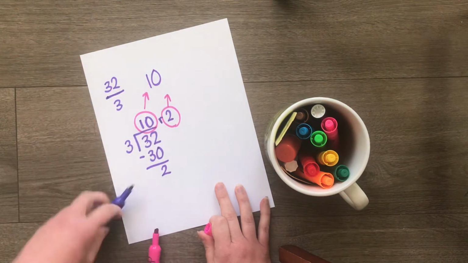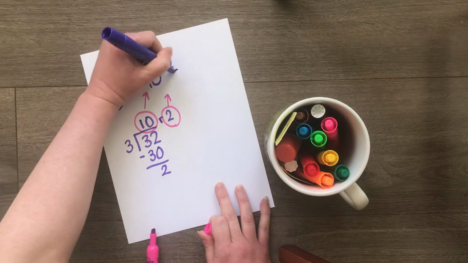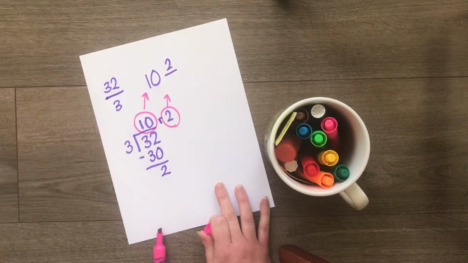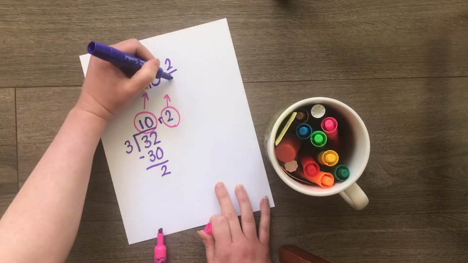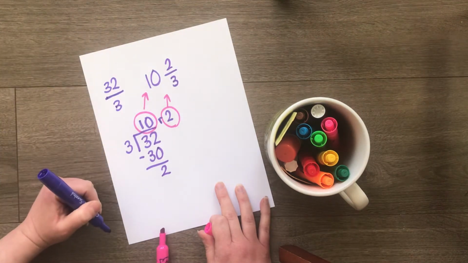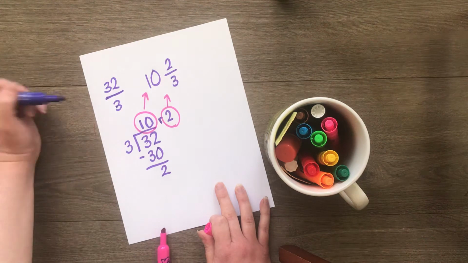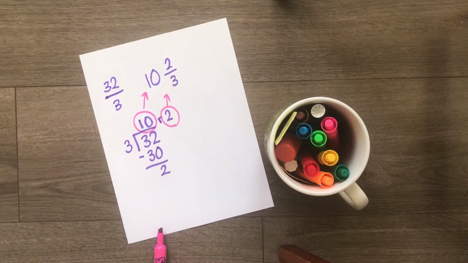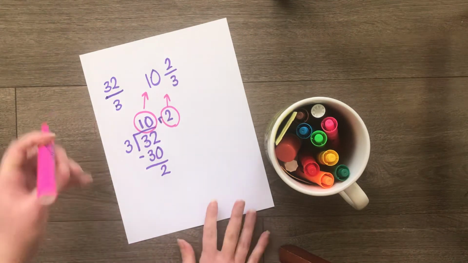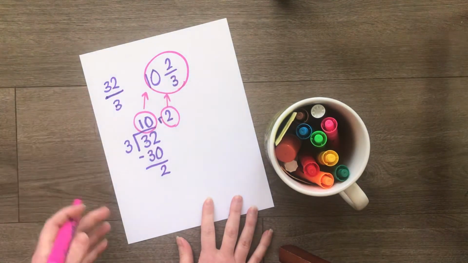It's going to be 2. And then, of course, because the bottom number that we've been dealing with this whole time is thirds, I'm going to bring that over. There's my mixed number, 10 2/3. So remember, that's how we convert our improper fraction into a mixed number. And this becomes my final answer.